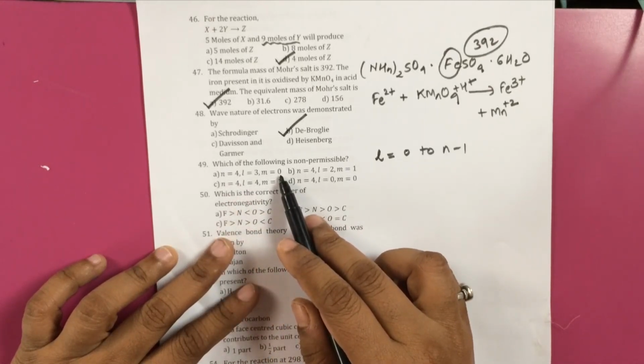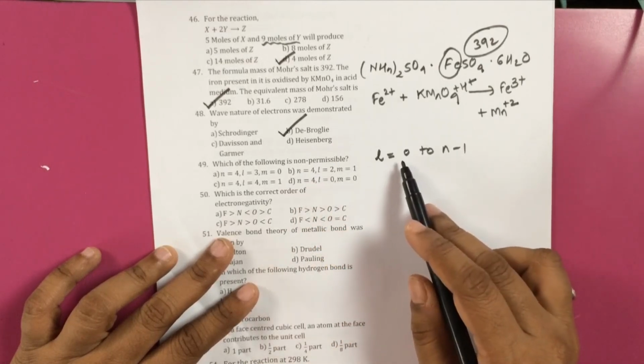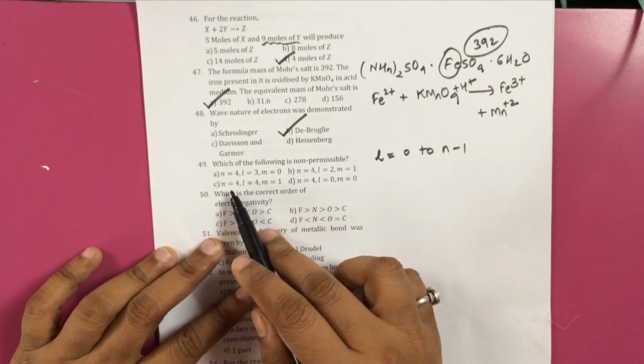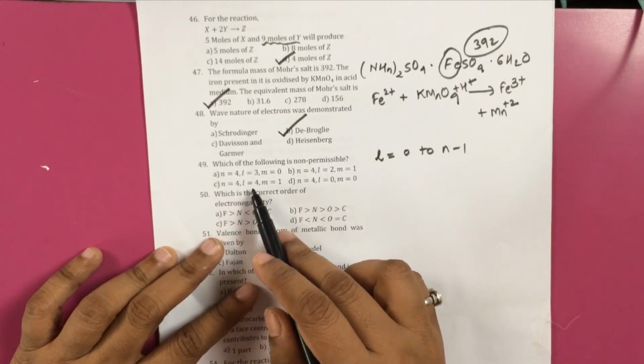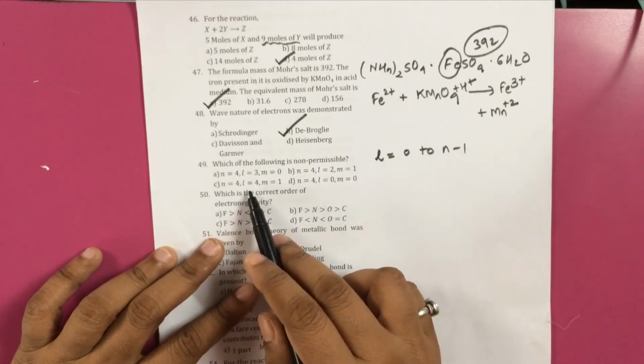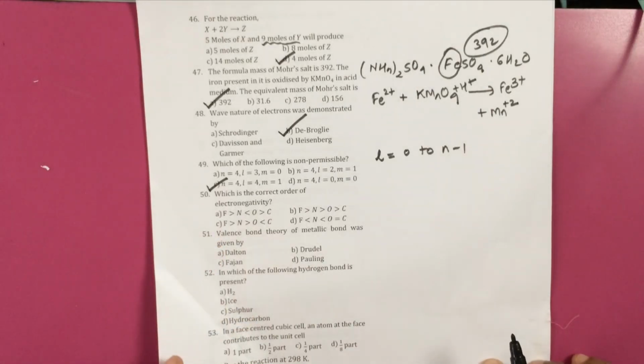So this set is permissible. Option B, if n is 4, l can have values from 0 to 3 again, so it is permissible. Option C, n is 4, l is 4. This is not permissible because our formula is 0 to n minus 1, so it should be in the range of 0 to 3. Therefore, option C is not permissible.